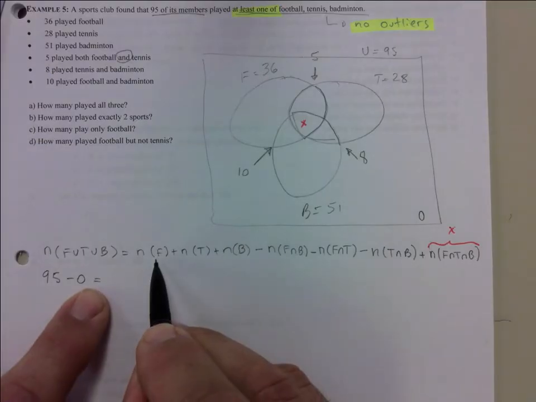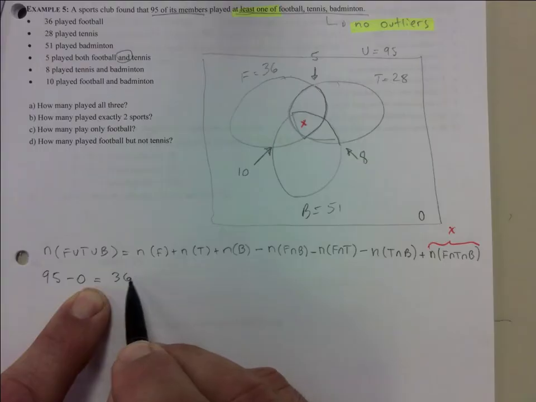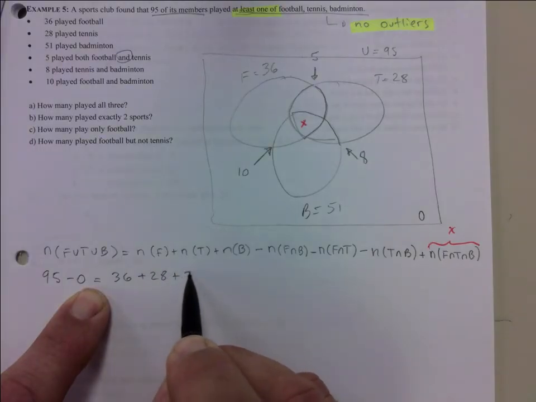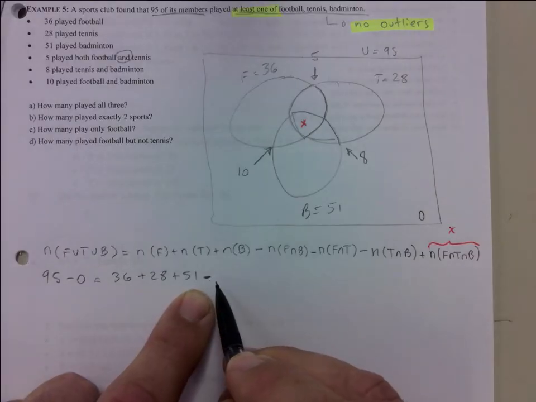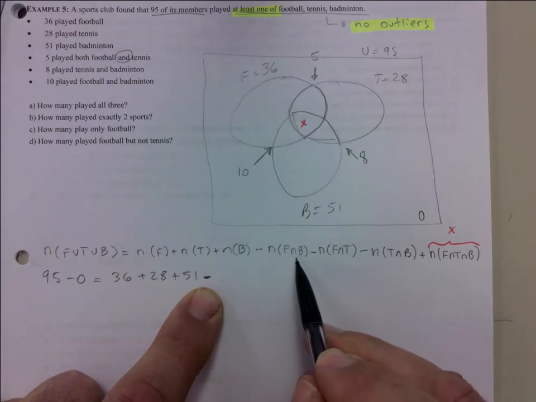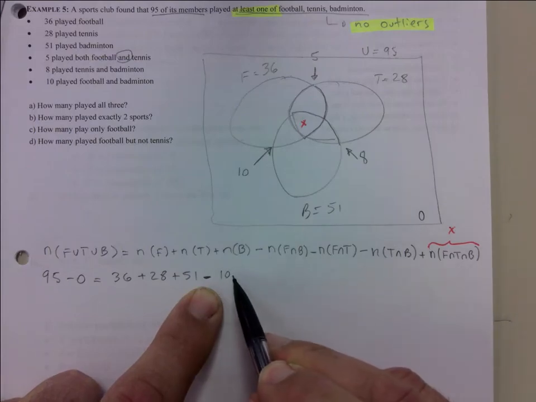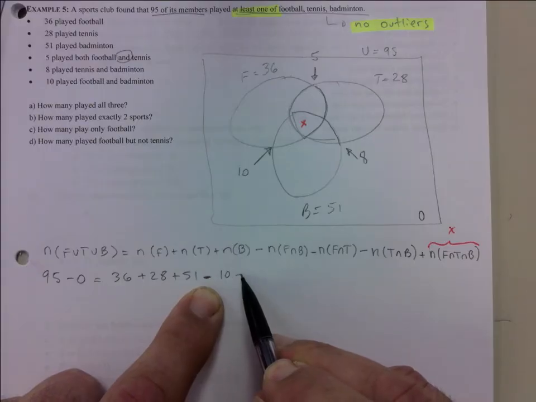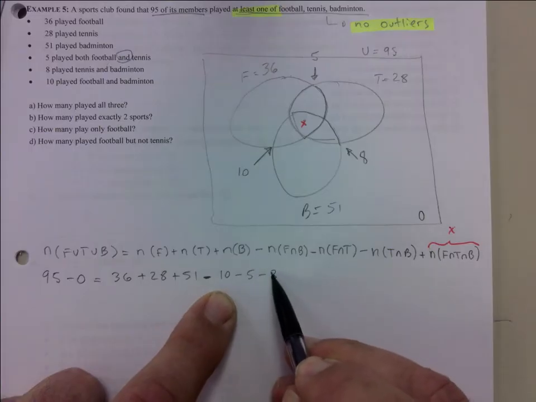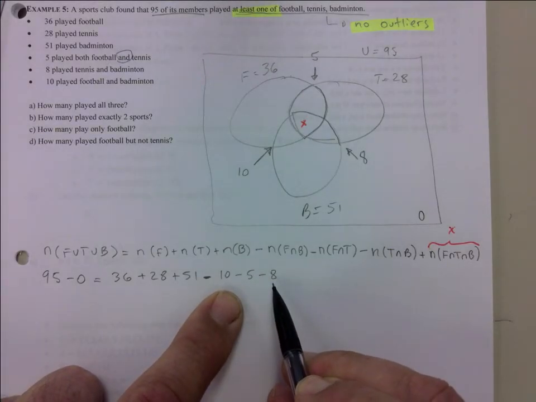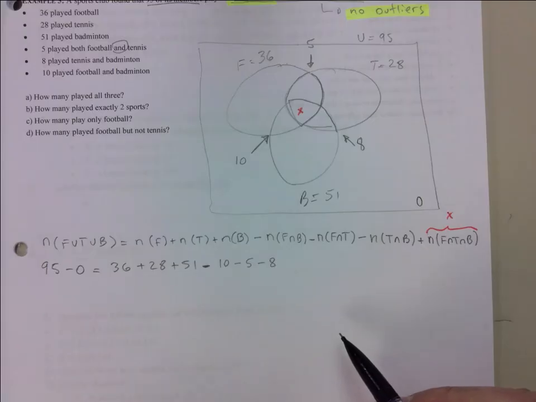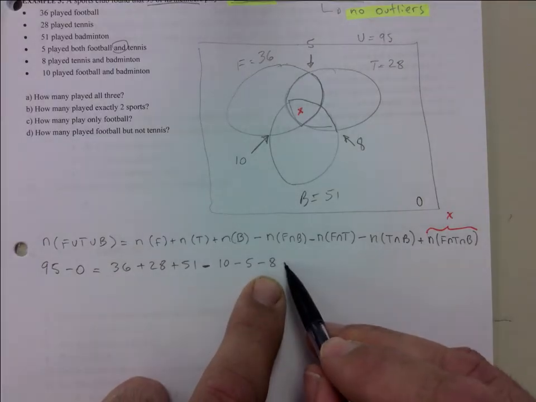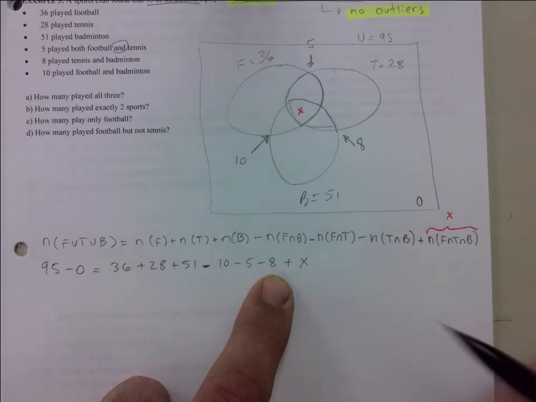And then just go ahead and plug in numbers. So 36, 28, 51. Minus all three intersections. I'm going to try to stick with the order that I used here. So this would be 10, 10, and then 5, and then 8. So all three intersections are just numbers, which is very convenient. That's going to change in a bit. Plus, I'm just going to call that x, okay?